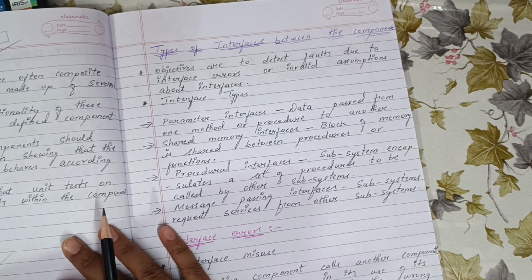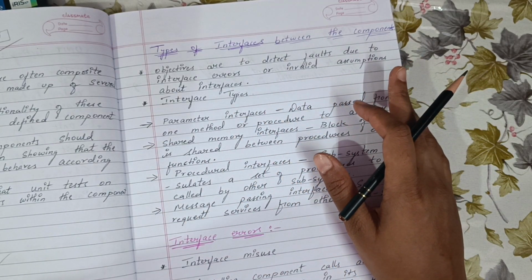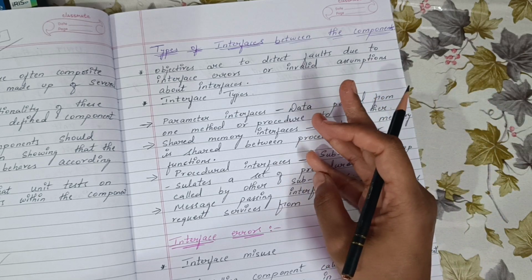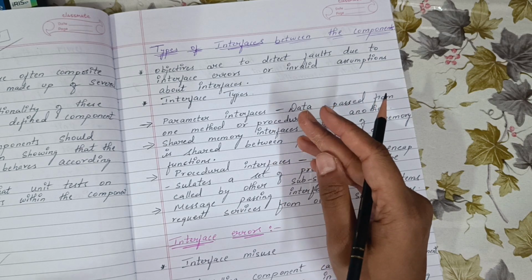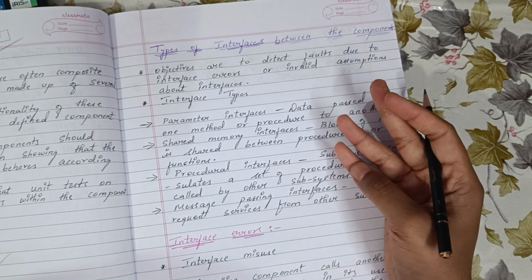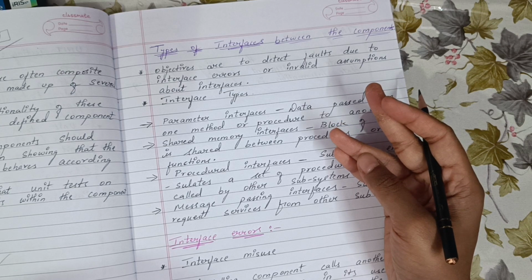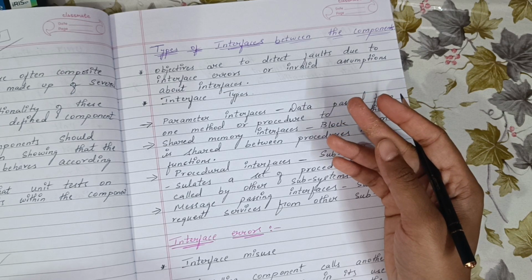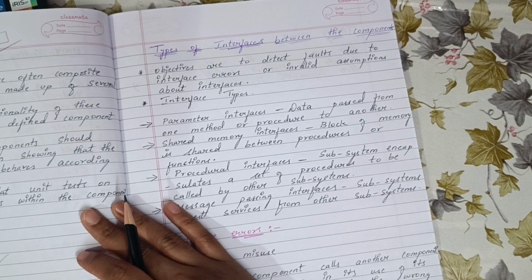Development testing classification. If you remember, in one short video I explained the classification of software testing. In that we have seen, first one, development testing, release testing and user testing. In development testing, what are the types of testing we have seen? Unit testing, and then component testing and system testing. So this comes under development testing.